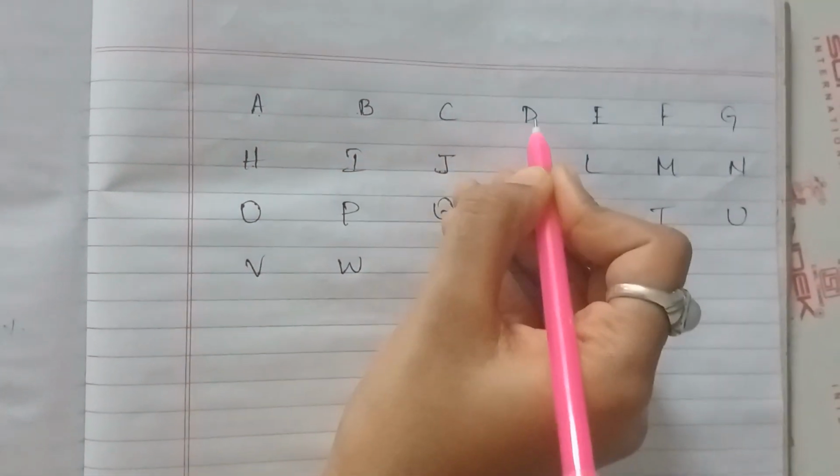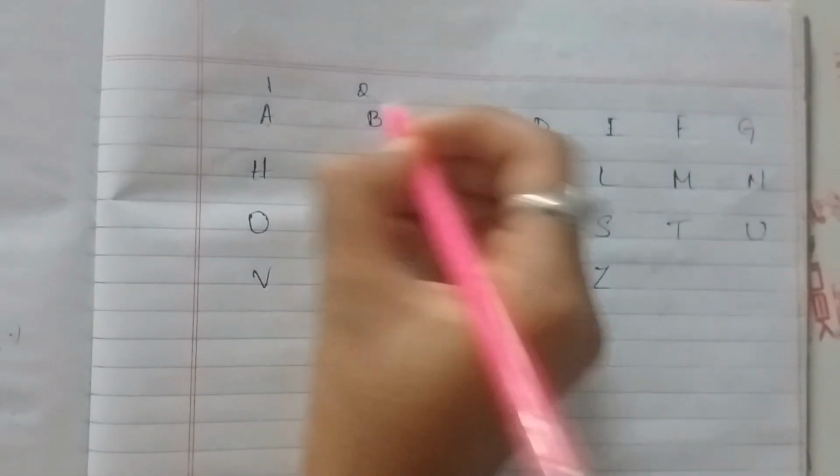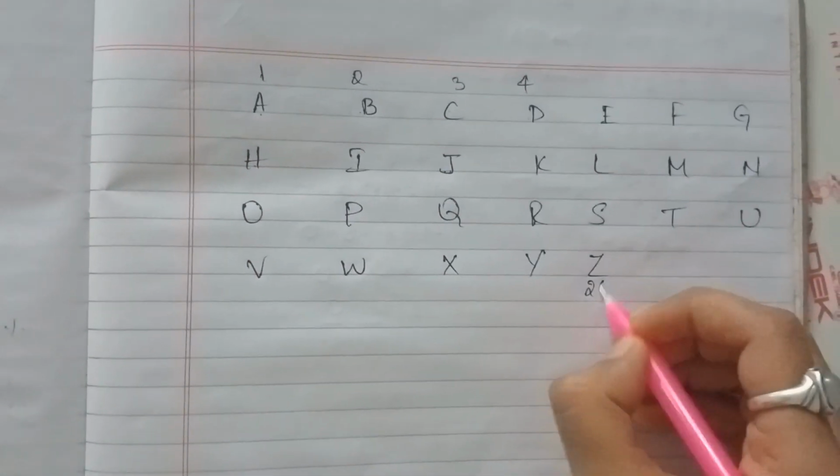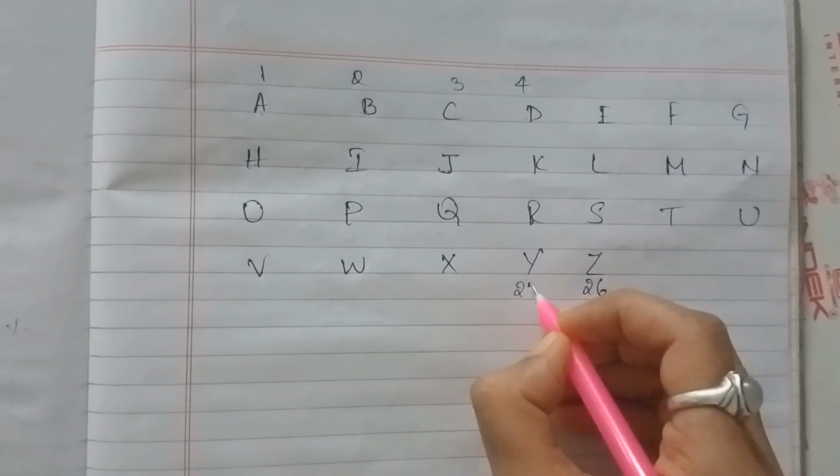First four numbers you can know, that is 1, 2, 3 and 4. It is the first four numbers, and the last one is 26. Z is 26, and the last but one is 25.